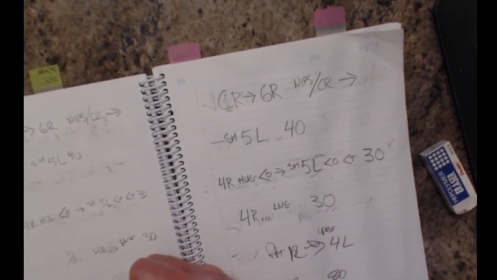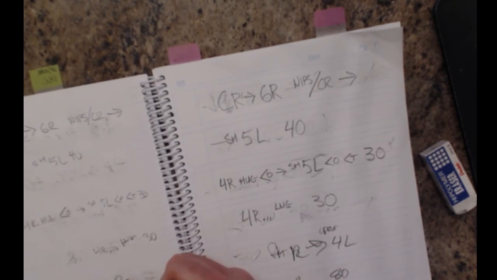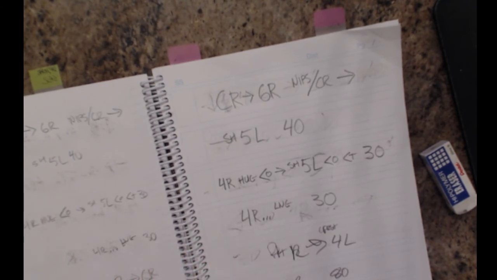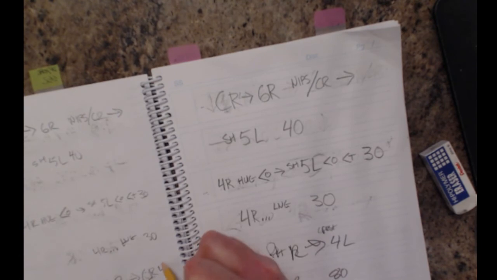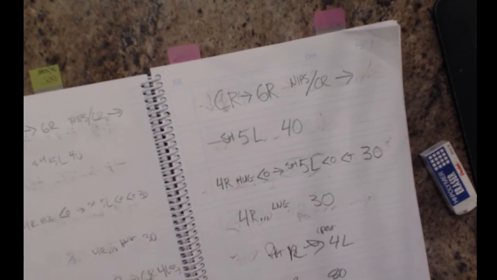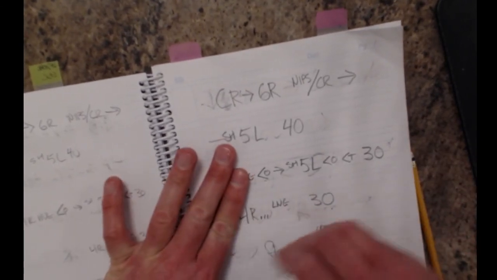And then this is a flat right into crest, 4 left, opens into. All right.